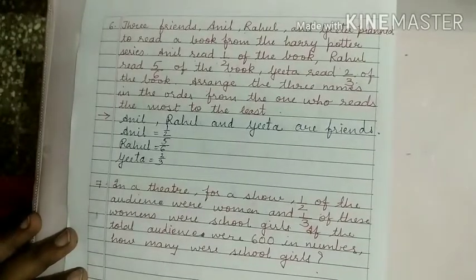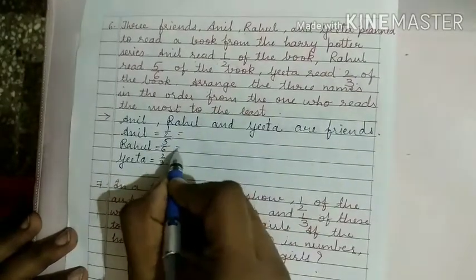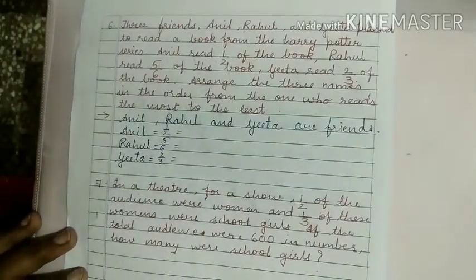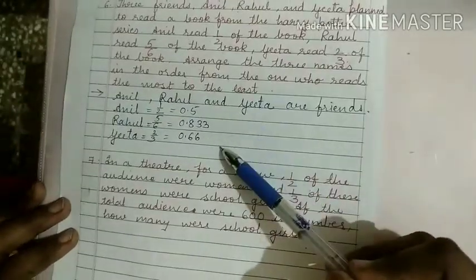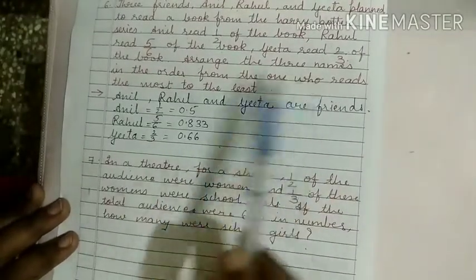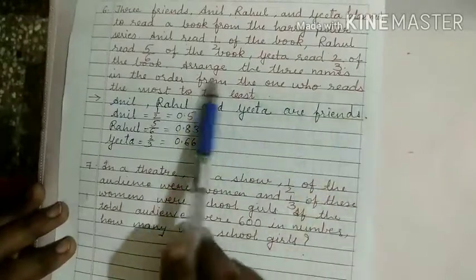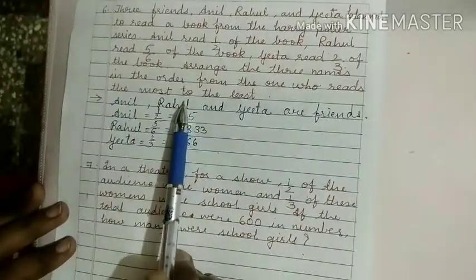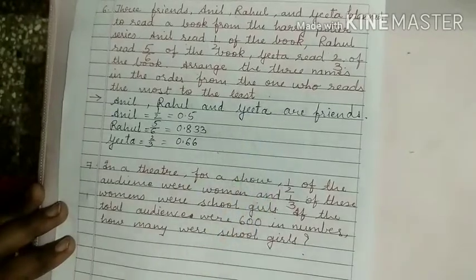So first we are going to convert the fractions into decimal form. These are the conversions from fraction to decimal. Now we have to arrange the three names in order from the one who reads the most to the least. Which one is the most?